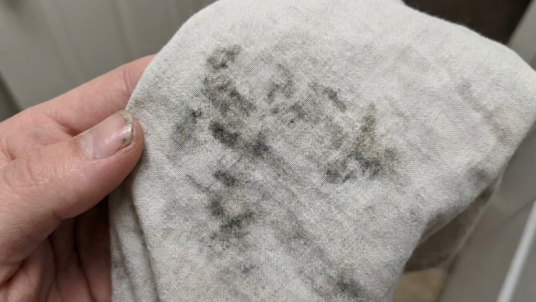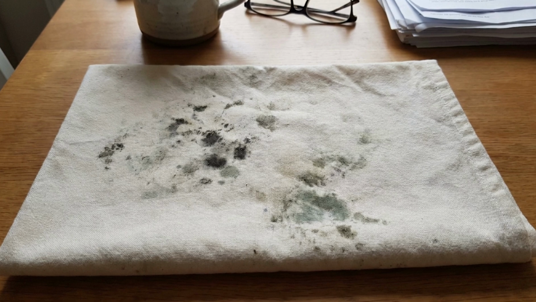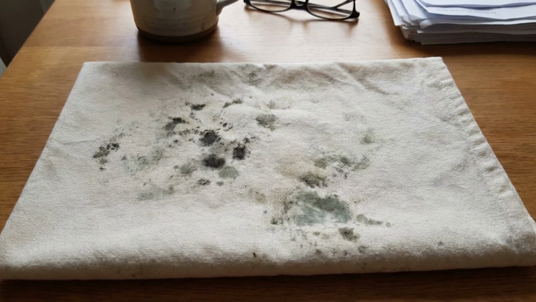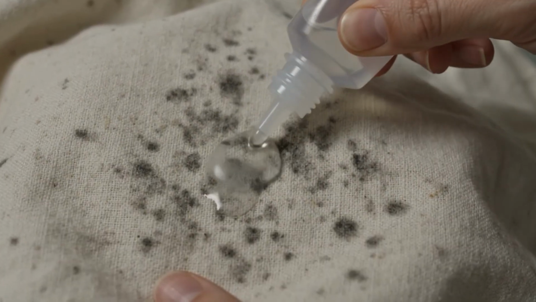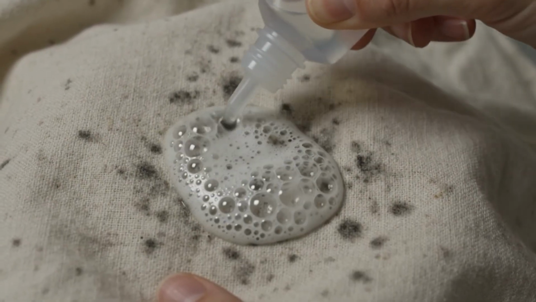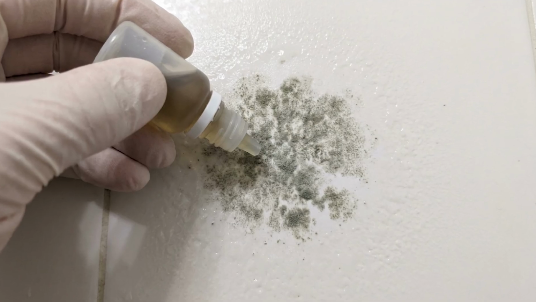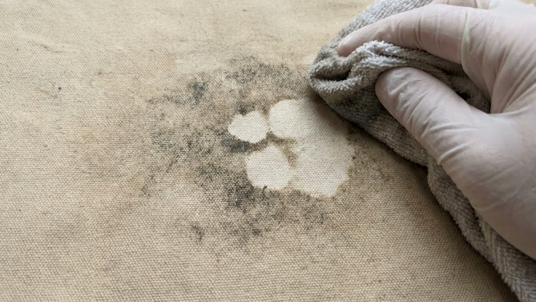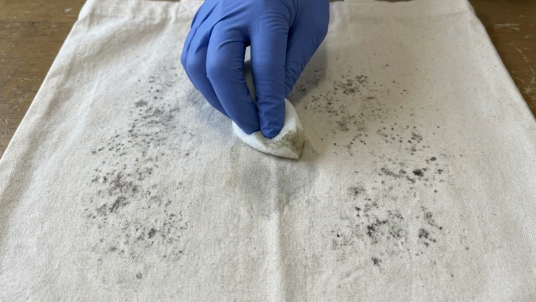Number 10. Mildew stains on fabric. Fabric that's developed the dark spotting characteristic of mildew exposure, whether from being stored damp or simply sitting in a humid environment too long, responds to hydrogen peroxide's dual action here. The antimicrobial effect addresses the mildew organism itself, while the oxidizing bleaching action lightens the visible staining it left behind.